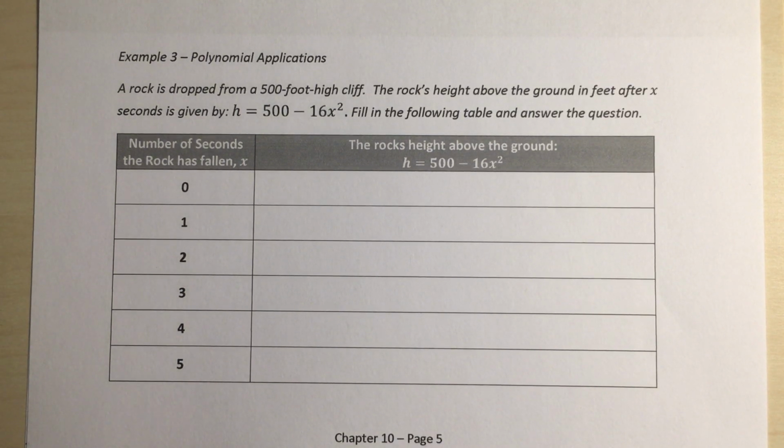In this next example, we're still using the idea of evaluating polynomials like we did in the previous example. Here we have an application problem. A rock is dropped from a 500-foot cliff. The rock's height above the ground in feet after x seconds is given by h equals 500 minus 16x squared.